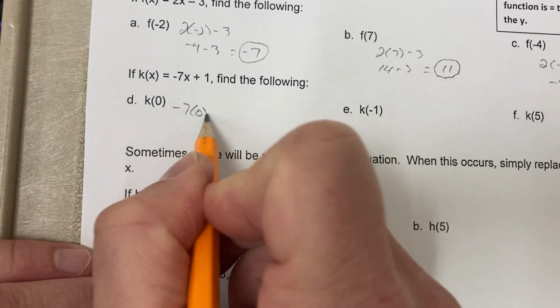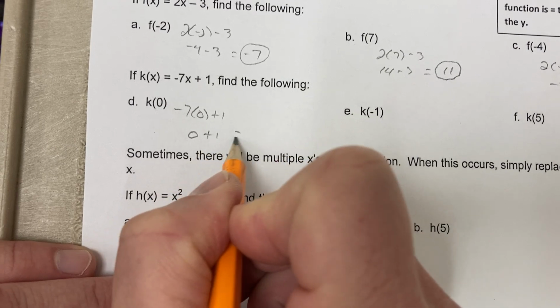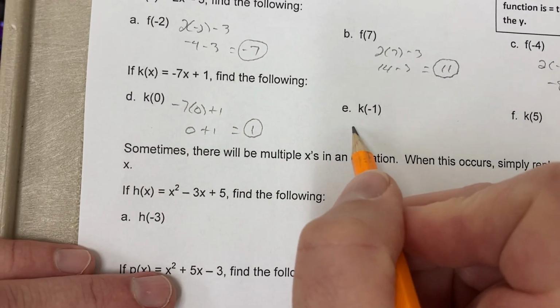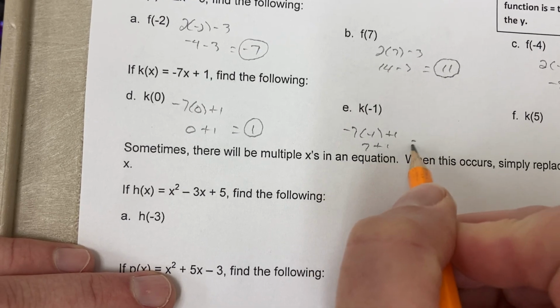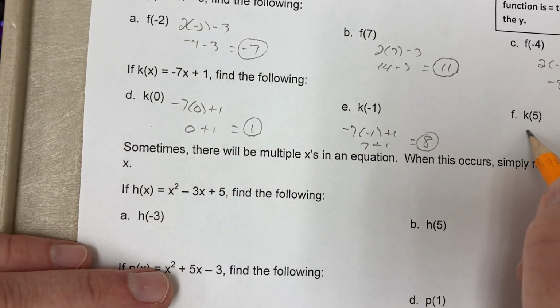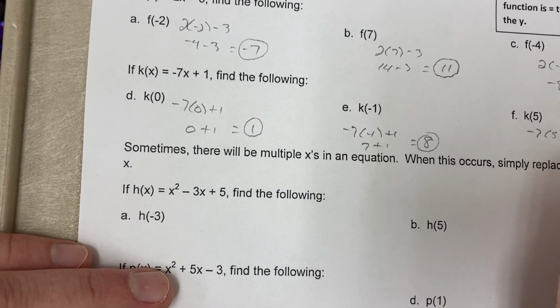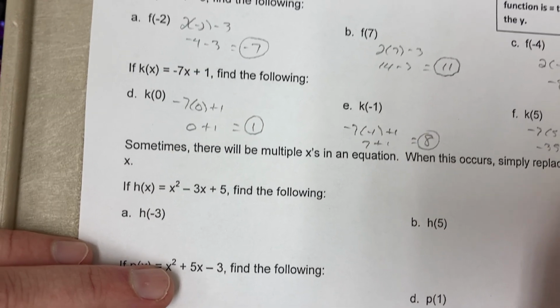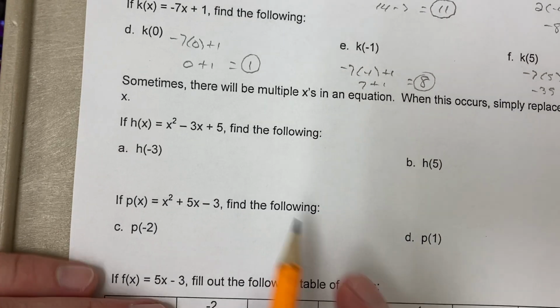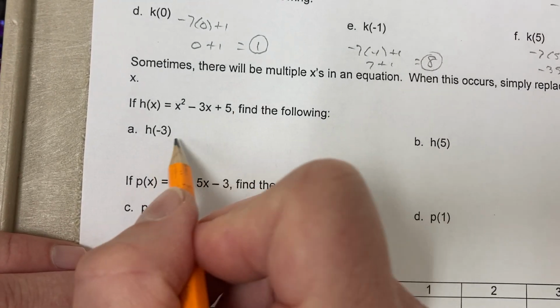Negative 7 times 0 plus 1 is 0 plus 1, which is 1. Negative 7 times negative 1 plus 1 is 7 plus 1, which is 8. Negative 7 times 5 plus 1 is negative 35 plus 1, which is negative 34. Okay, not too bad. When there's multiple x's, we're putting them in both of those.